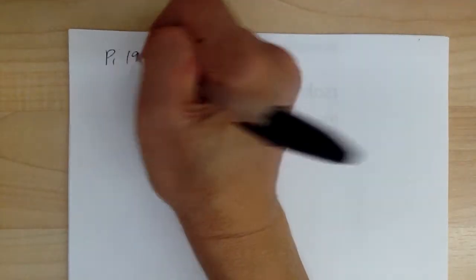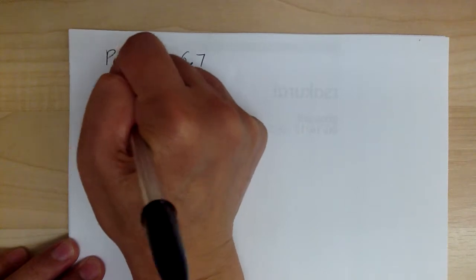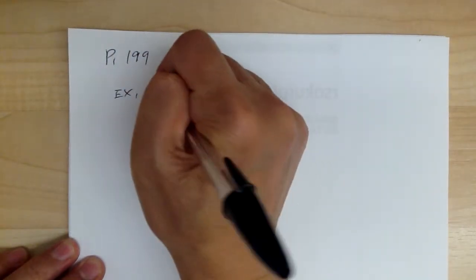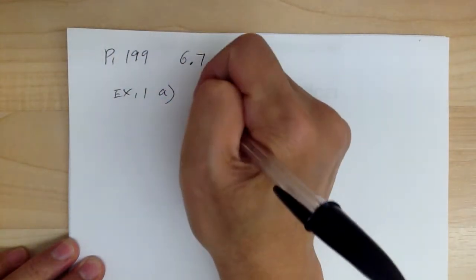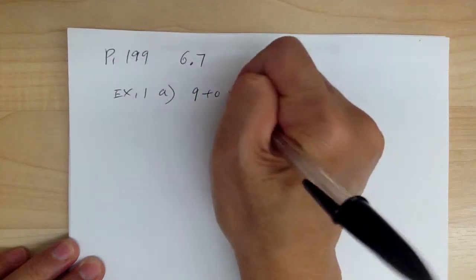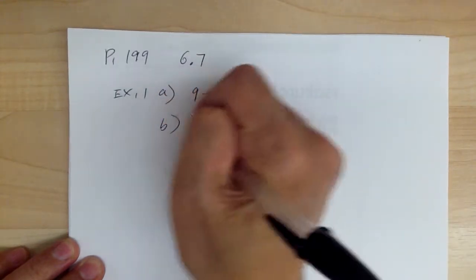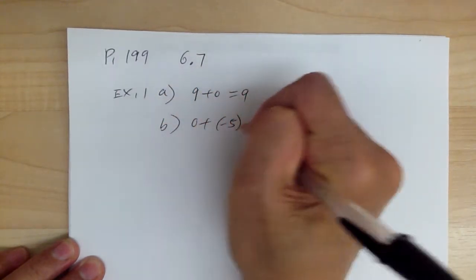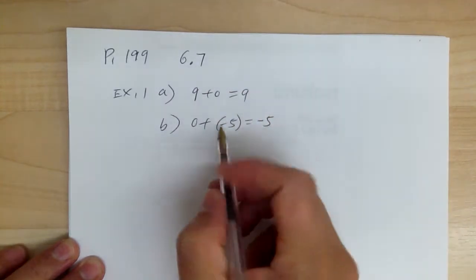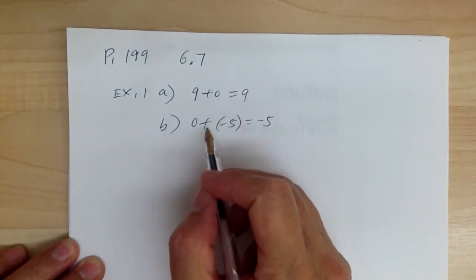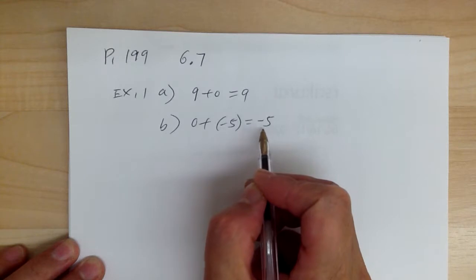Open your book to page 199, and this is lesson 6.7. This lesson is about operations with zeros. So example 1, when you're adding 0, the answer stays the same. So you've got 9 plus 0, the answer is equal to 9. If you have 0 plus negative 5, the answer is equal to negative 5. So when you add 0, the number stays the same.